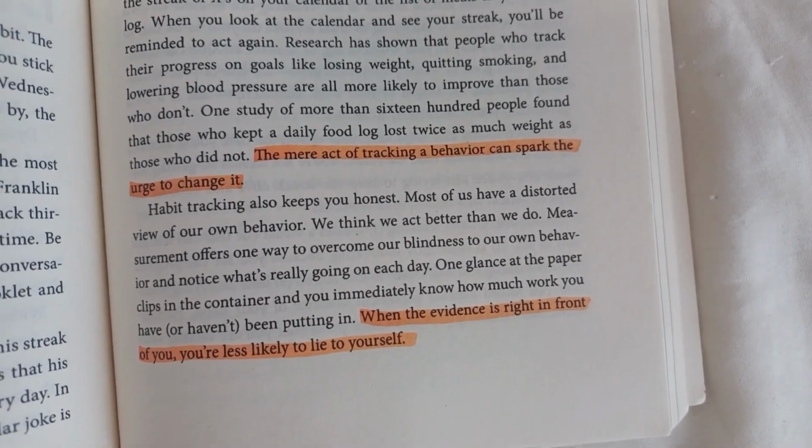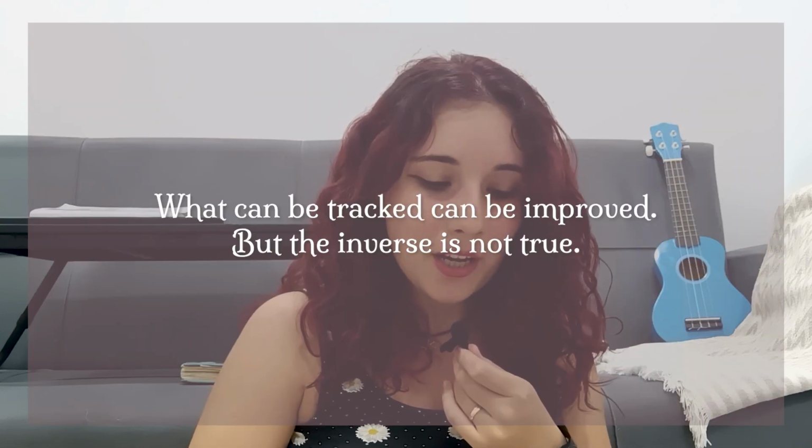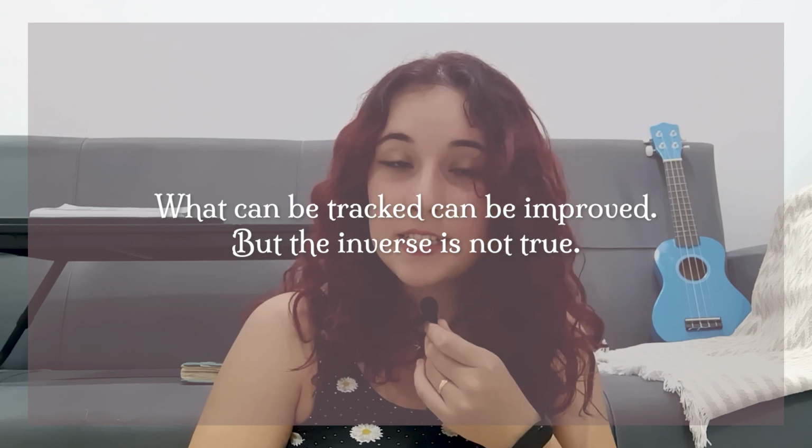I mean, at least for me. If it's not for you, there are many other ways to keep your motivation up. You just have to find what inspires you the most, basically. So I also saw this quote: what can be tracked can be improved, but the inverse is not true. I love this quote so much. And this is the next step of tracking your progress, because now you have a history to look back on and reflect on and make changes if necessary and improve because you have tracked it.